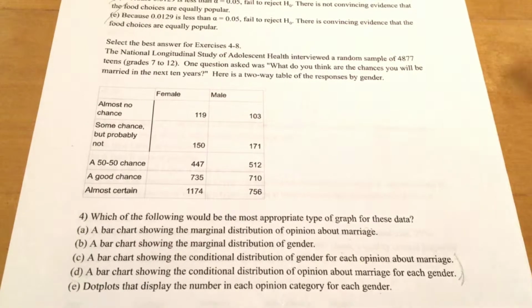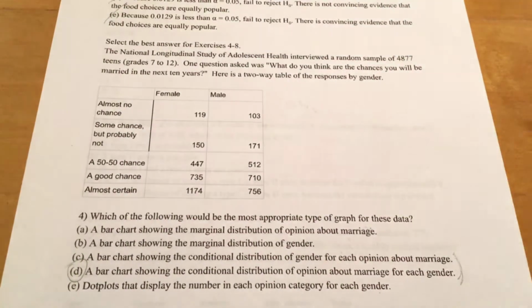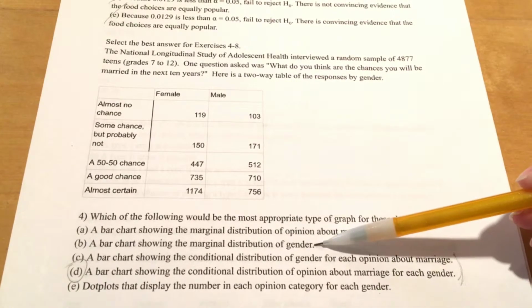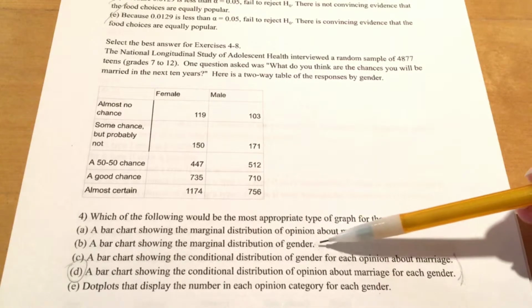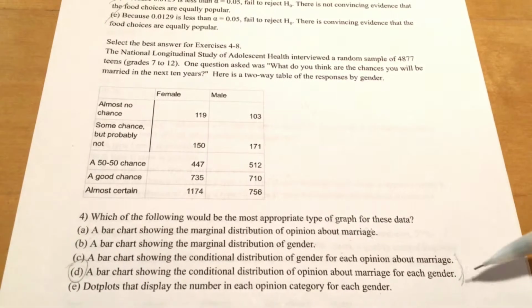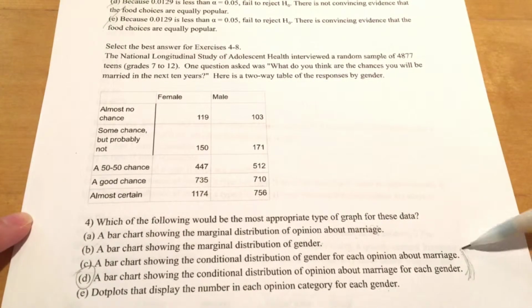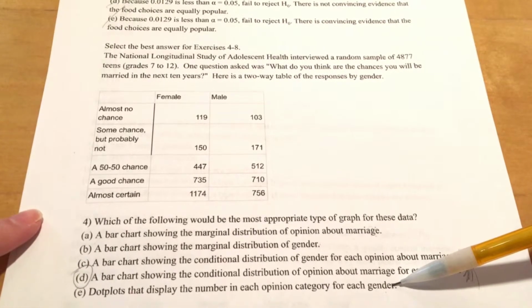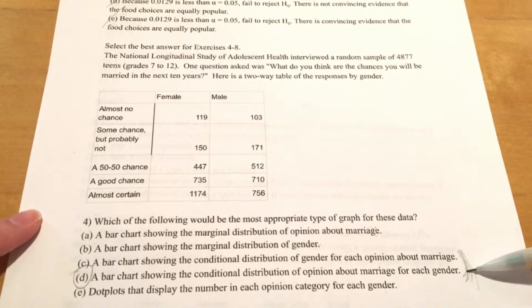Our answer is D. It's not A because it doesn't say anything about gender. It's not B because it doesn't say anything about the opinions of marriage. C and D are kind of similar, so we'll come back to that. It's not E because a dot plot wouldn't show the differences. So back to C and D, they're pretty similar, but our answer is D because our question was whether or not there's a difference between gender and opinion, not a difference between opinion and gender.